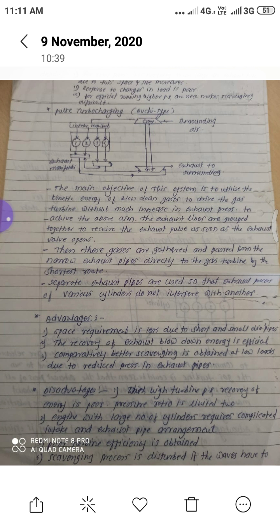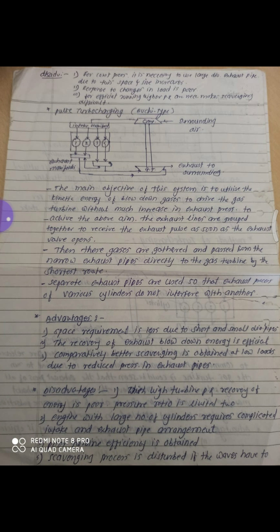The space requirement is less due to the short and small diameter pipes. In the case of constant pressure, space requirement is more because large diameter exhaust tubes are necessary. But in this case, space requirement is less due to the short and small diameter pipes.